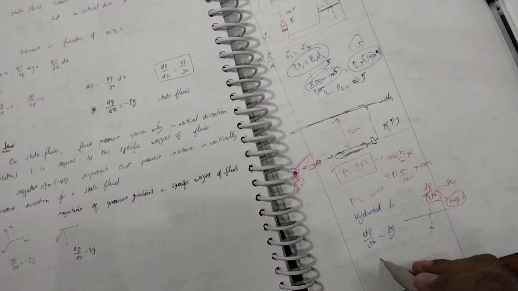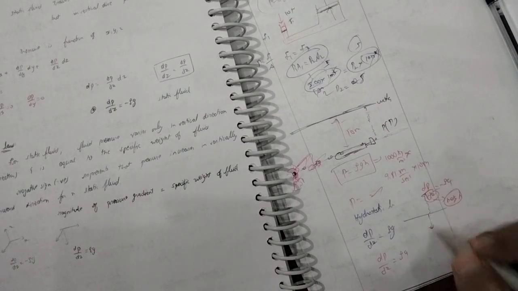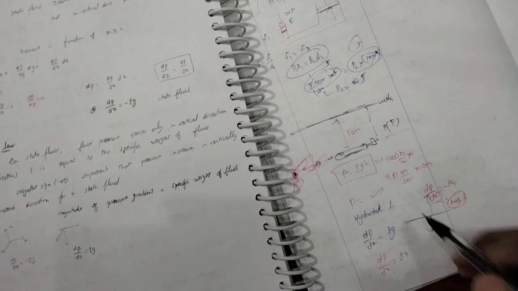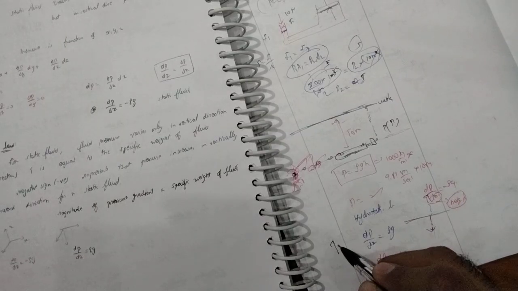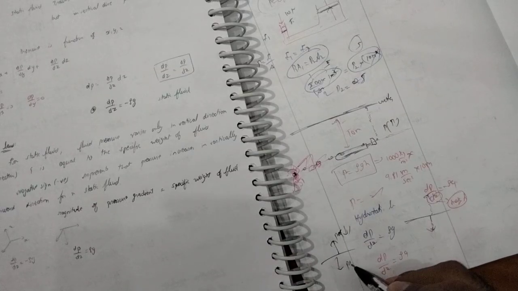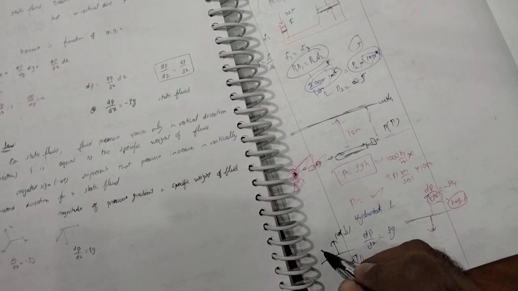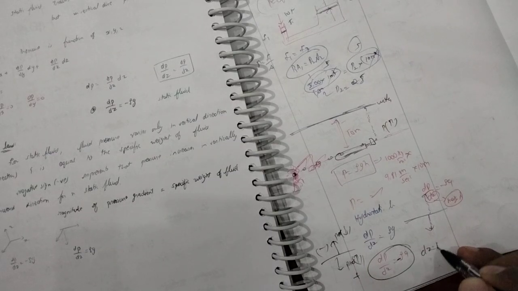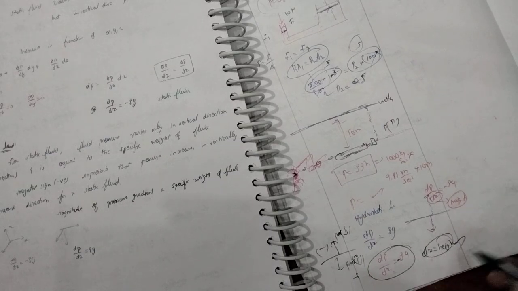This is the main formula: dp by dz equals rho g. Going downwards, it is positive. Going upwards, the pressure starts to decrease, but downwards the pressure starts to increase. So positive here, negative there, so minus. This dz represents a height difference.